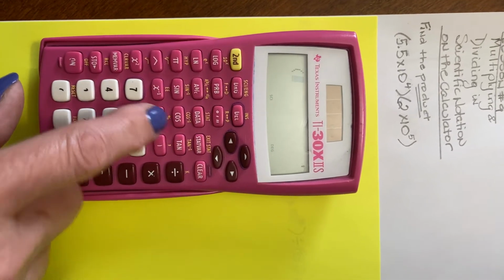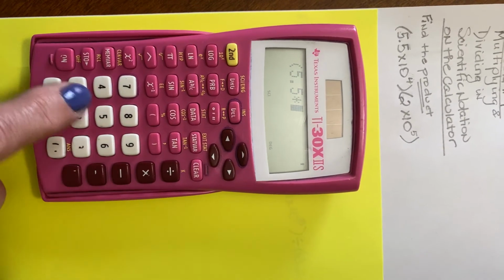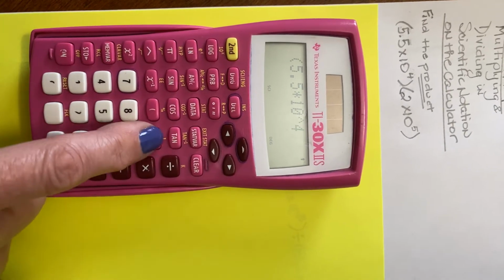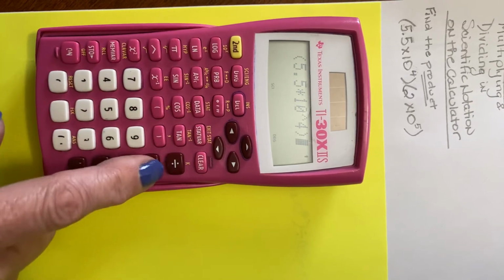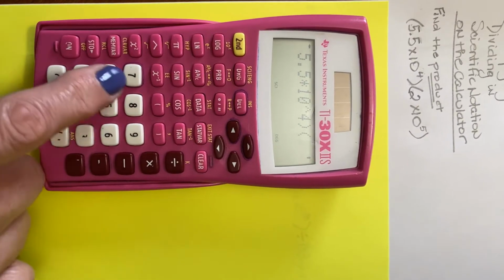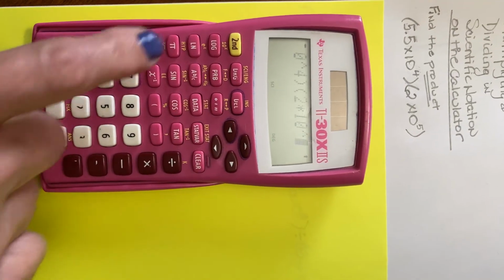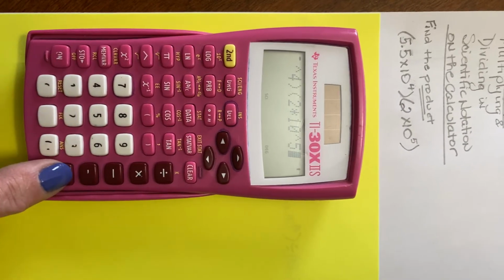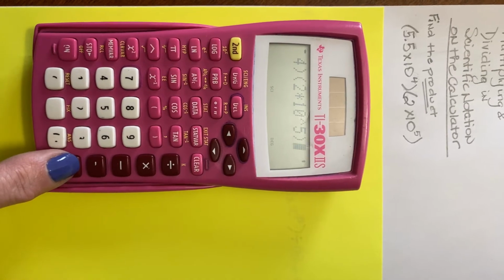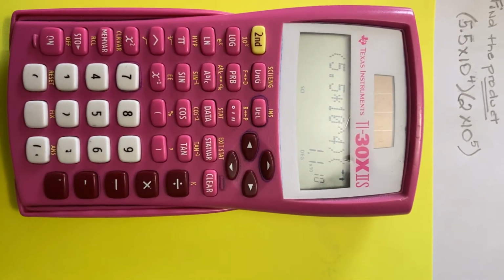We do the parentheses, just like we did with adding and subtracting. 5.5 times 10, caret, and the exponent in this case is a 4, close your parenthesis. Now you can put multiplication here, but you don't really have to, because two parentheses next to each other will tell the calculator that you are multiplying. And we type 2 times 10 to the 5th power. When I hit enter, oh, I didn't close my parenthesis. There we go. Now I have both numbers entered. I hit enter, and it gives it to me in scientific notation.